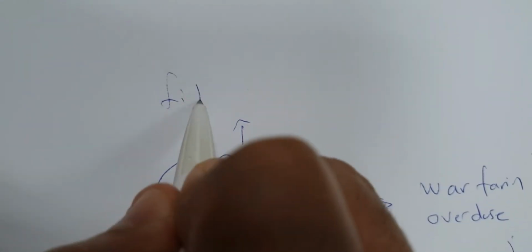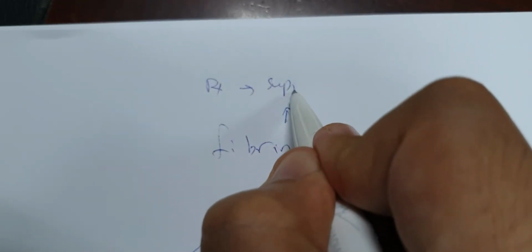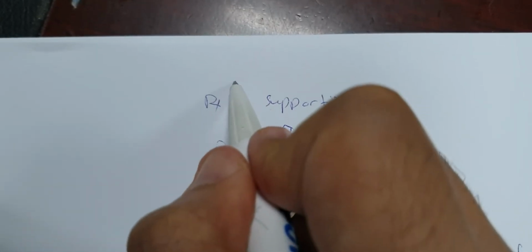For a case of fibrinolytic bleeding, we can use supportive treatment only, and sometimes we use cryoprecipitate or aprotinin, or tranexamic acid as an alternative.